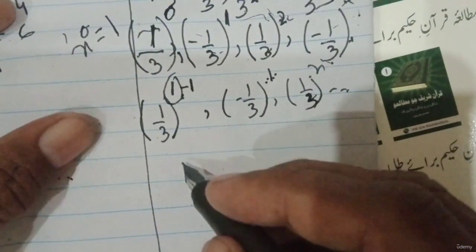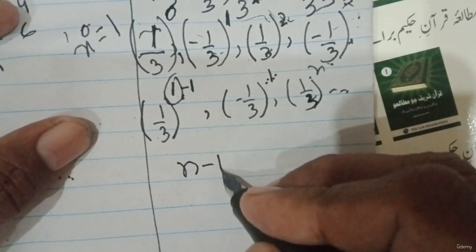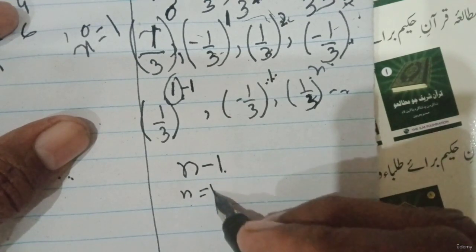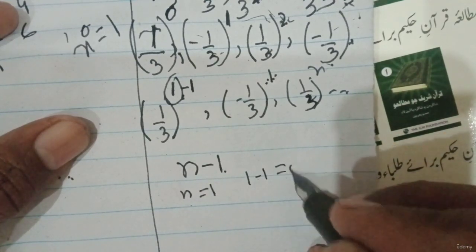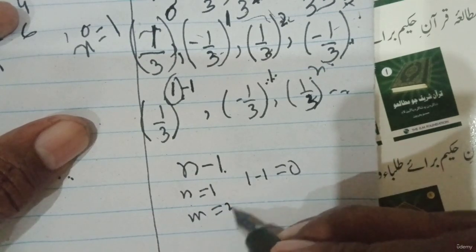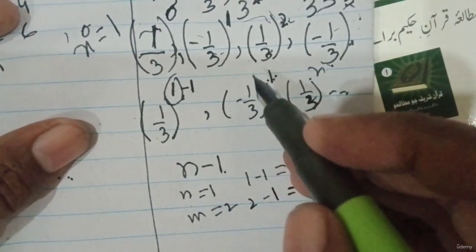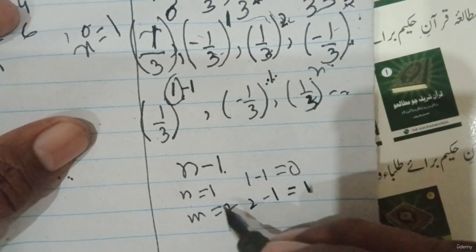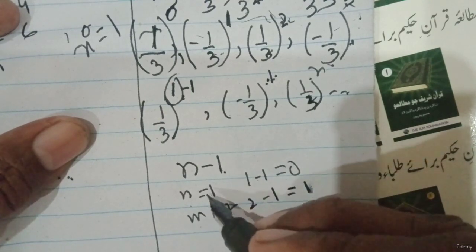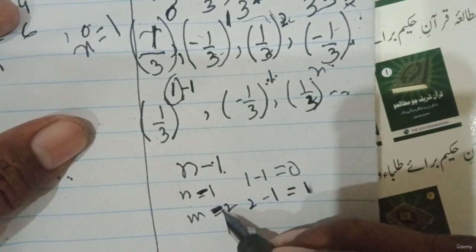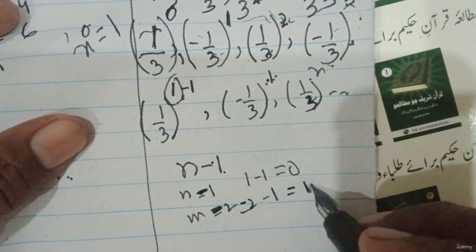Now you can observe that if you take n minus 1, and n is 1, when you put n equal to 1, your answer will be 0. When you put n equal to 2, your answer 2 minus 1 will be 1. So this 1 can be written in the form of n minus 1, and n minus 2 will give you 2.